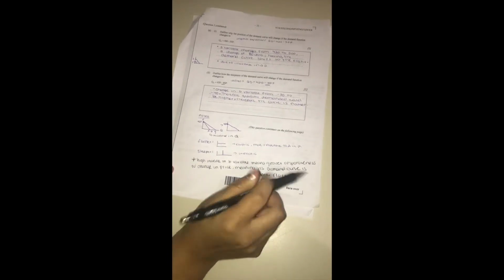Therefore, the curve would be flatter. And to explain a little bit more in depth, since there's an increase in the B variable, so it's higher, this means that there's a greater responsiveness to the change in price. And because of that, from that definition on its own, we know that it is more elastic. And when something is more elastic, it is flatter. It's flatter rather than steeper. So from that, we get that the demand curve would be flatter.